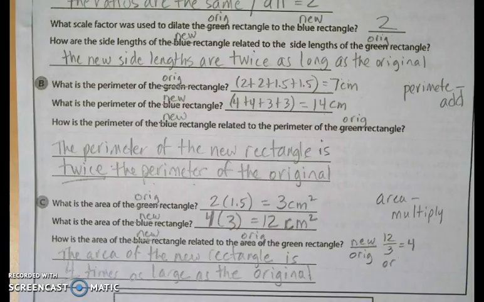Okay, so when we look at the area of the original, it's 2 times 1.5, which is 3 square centimeters, while the area of the new rectangle is 4 times 3, which is 12 square centimeters. So now they're asking us to see what relationship the new rectangle has with the original rectangle.